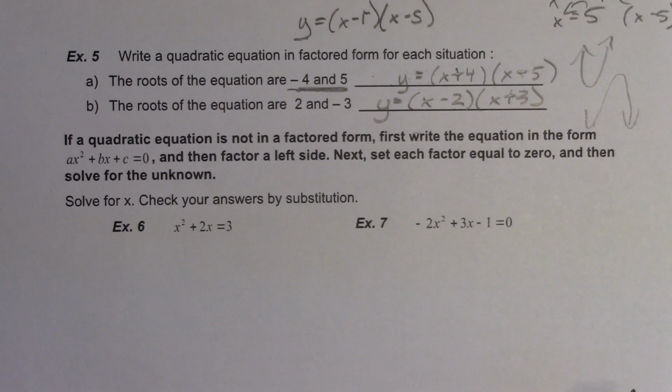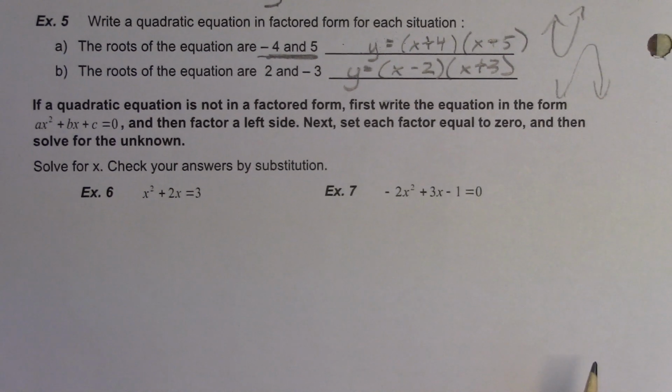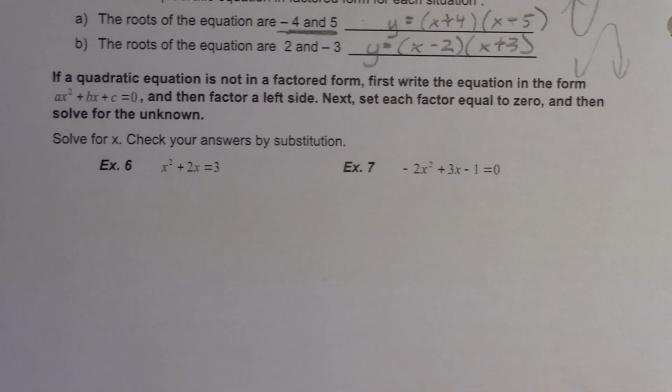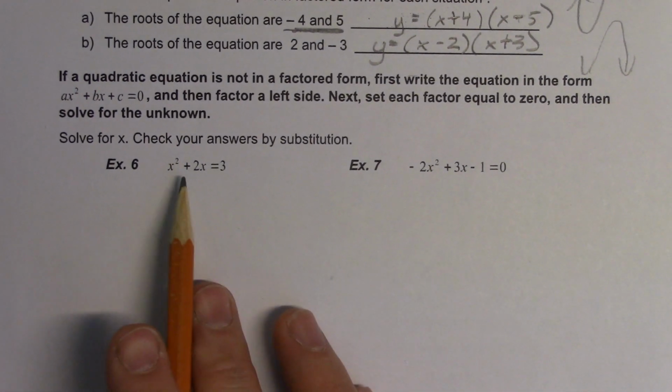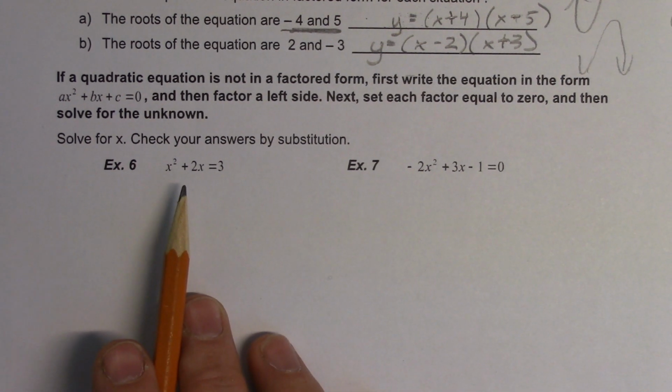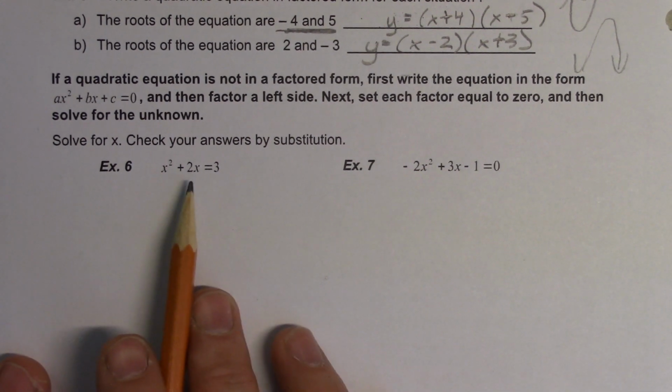If a quadratic equation is not in factored form, first write the equation in standard form, then factor the left side. Next, set each factor equal to 0, and then solve for the unknown. So here we go. Not in factored form, not even in standard form. Jadane, can you put this in standard form for me?